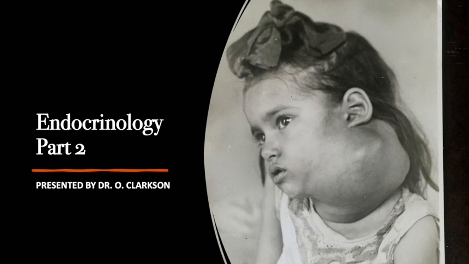Now, Graves' disease is going to be one cause of hyperthyroidism. Again, not the only cause. You can get like toxic nodules. You can get tumors that can release excessive amounts of T3 and T4 as well. But Graves' disease is going to be one type of hyperthyroidism, and it's going to be autoimmune. And you're going to have immunoglobulins that basically stimulate the release of T3 and T4.